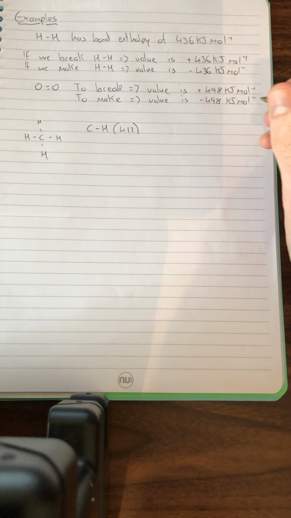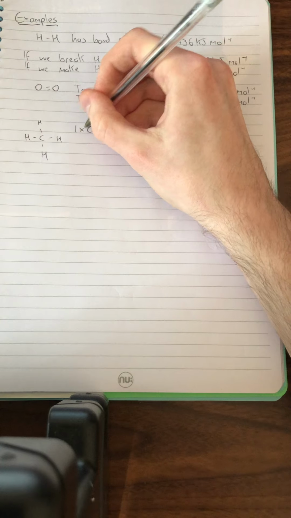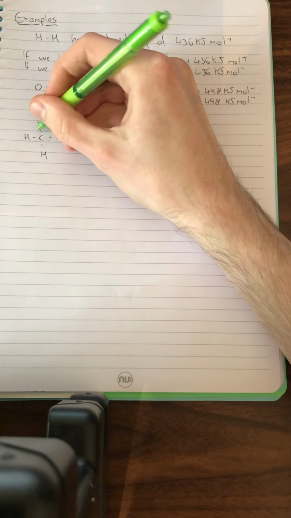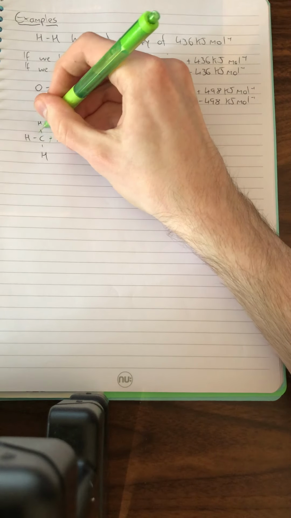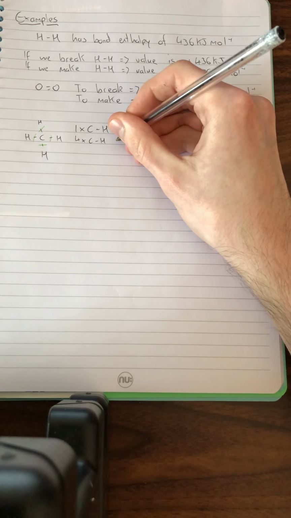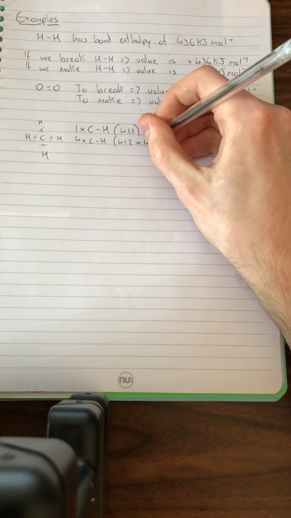Now, what you'll notice, it doesn't just have one C–H bond. You'll notice that methane has 1, 2, 3, 4 C–H bonds. So, have a wee think. What do you think we would need to do? Yeah, if one C–H bond is 412, 4 bonds, quite simply, is just 412 times 4.